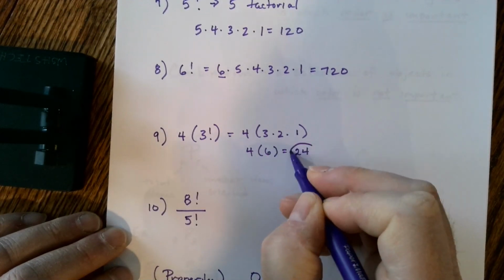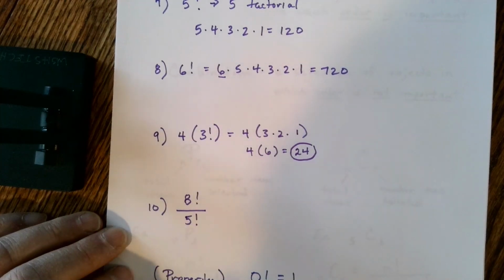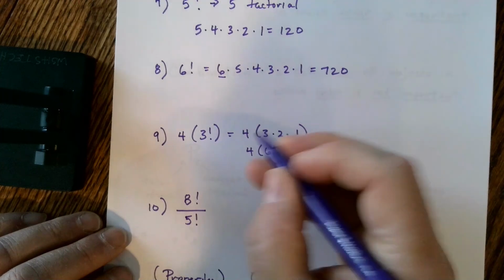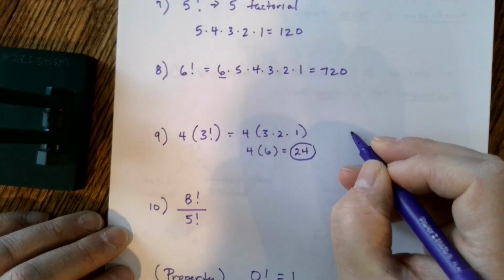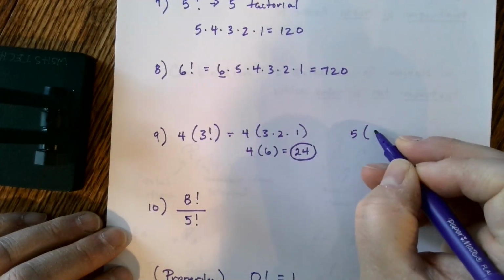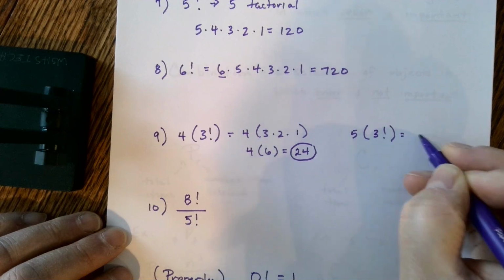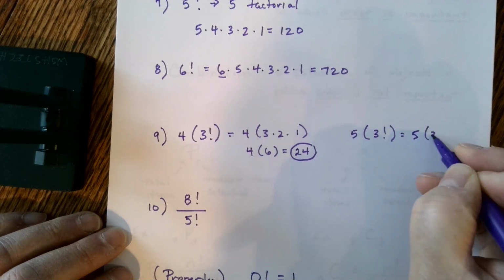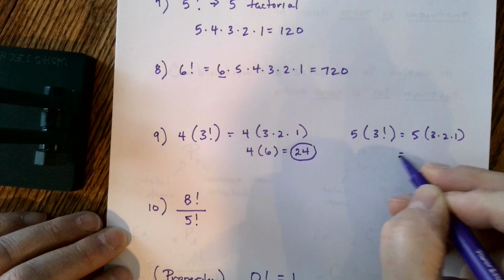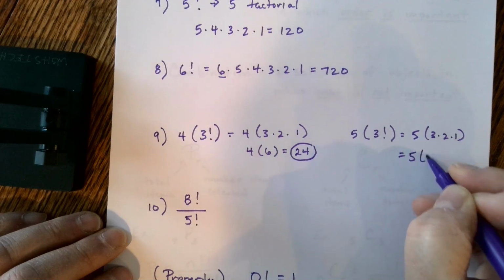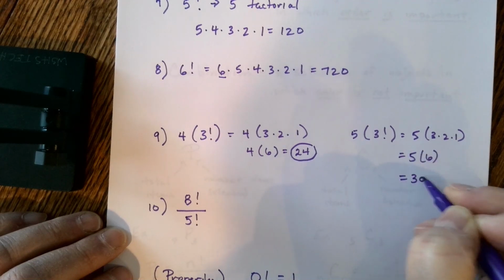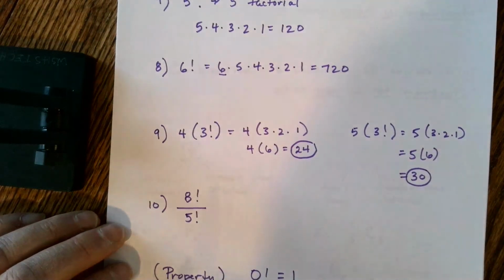Now some could argue that that's the exact same thing you would have got if you would have taken 4 factorial. But I use that as an example because what if I'd have had 5 times 3 factorial? Well, that would have been 5 times 3 times 2 times 1, which is 5 times 6, which is 30. So you have to pay attention to how things are written.